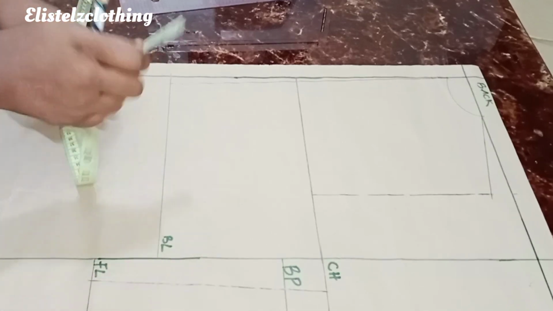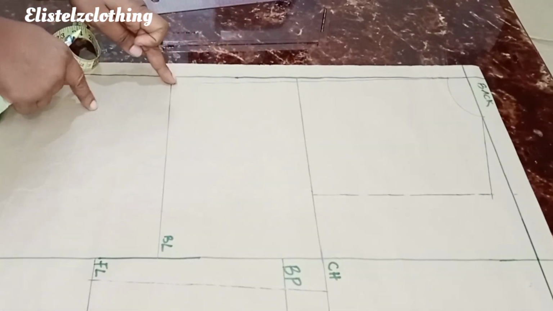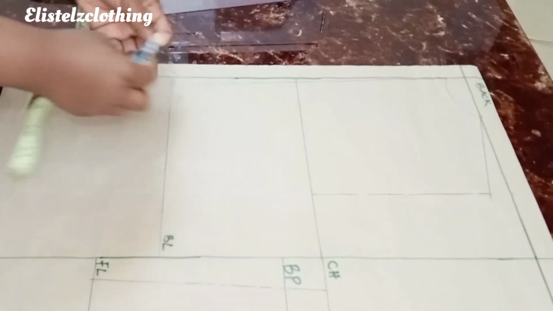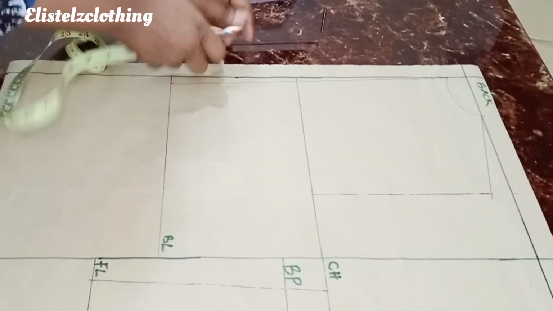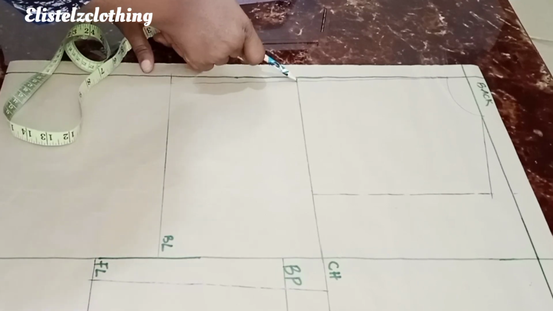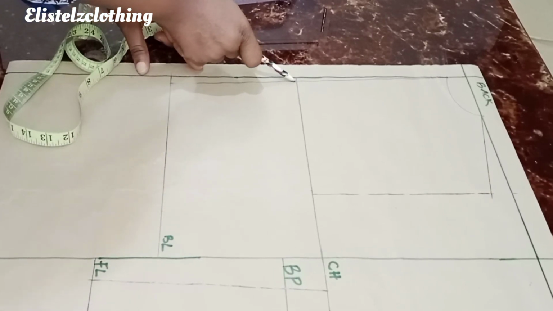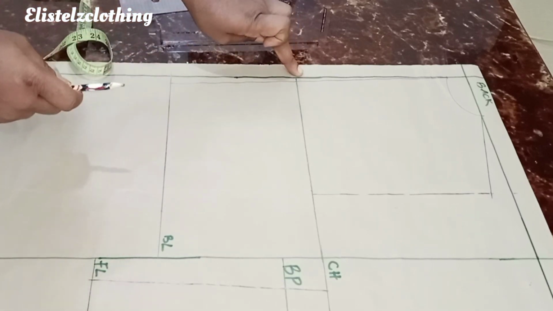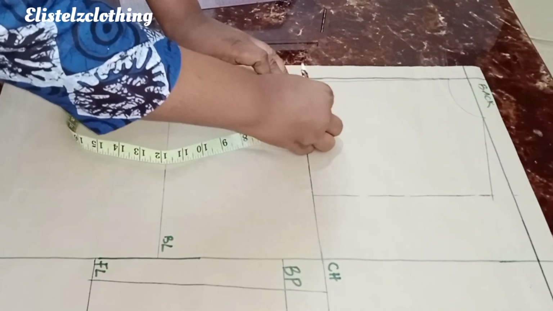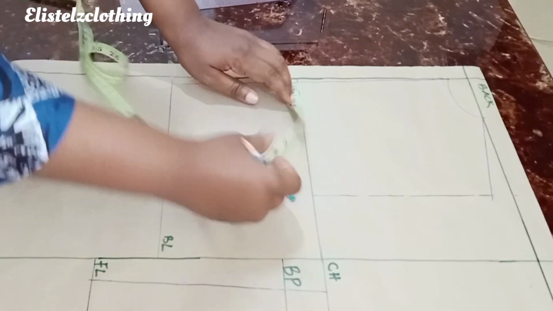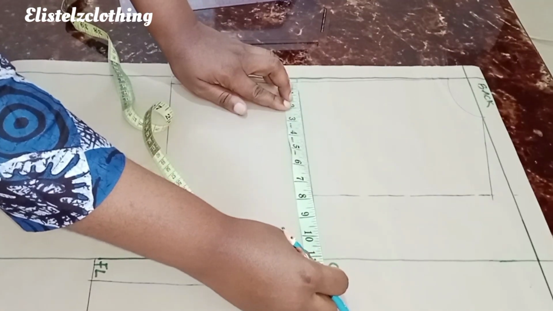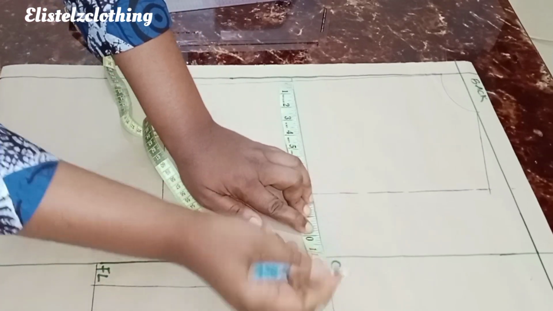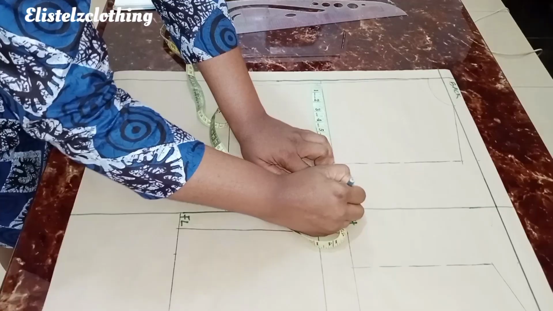Now that we have tightened the back with 0.5 inch, we'll proceed to take our bust round measurement. I'm going to place my tape after this tightening. I'm placing my tape on this slant line and not on the center back line. So I'll place my tape like so, and I'll mark my bust round. Remember, my bust round we're working with is 40 divided by 4, and that's 10.